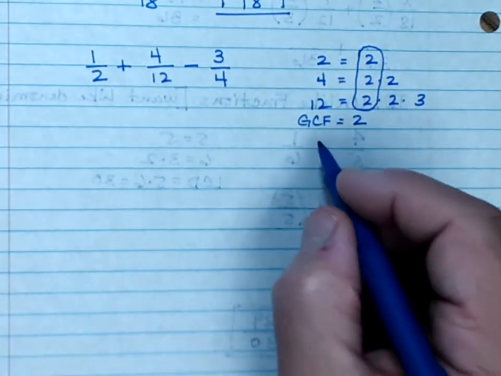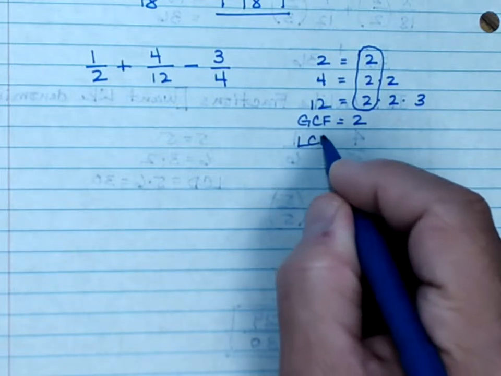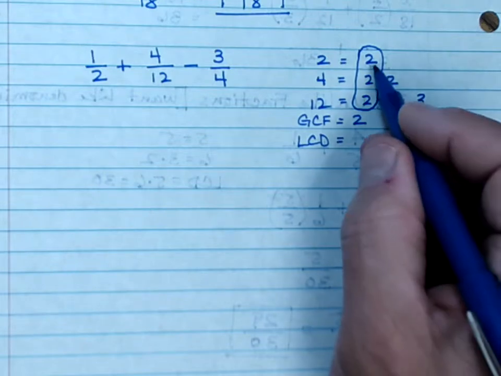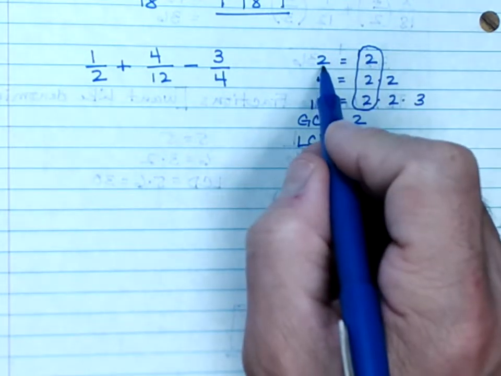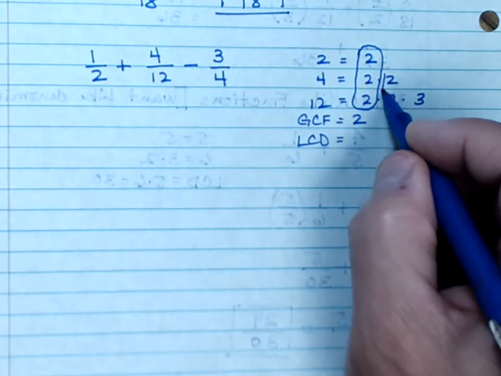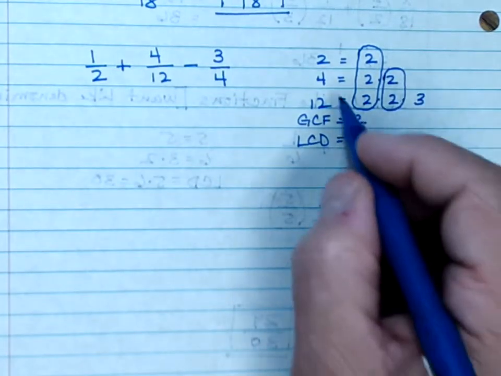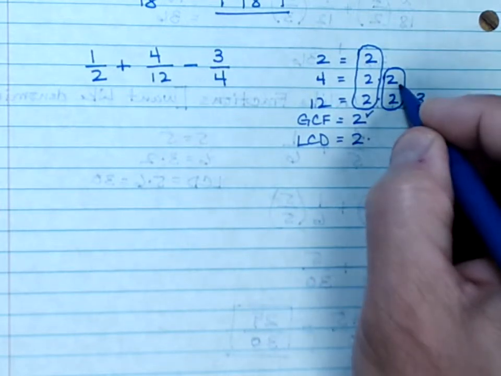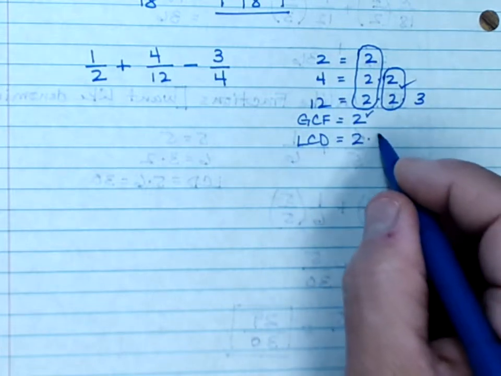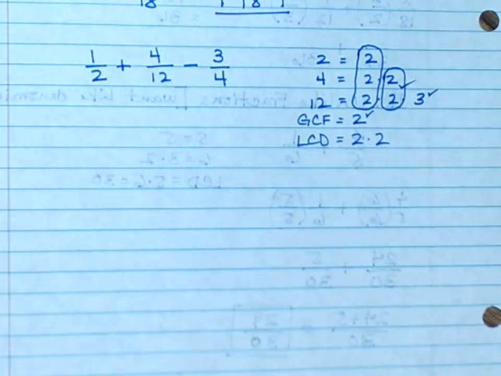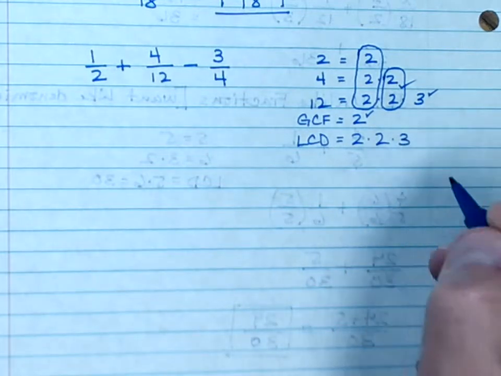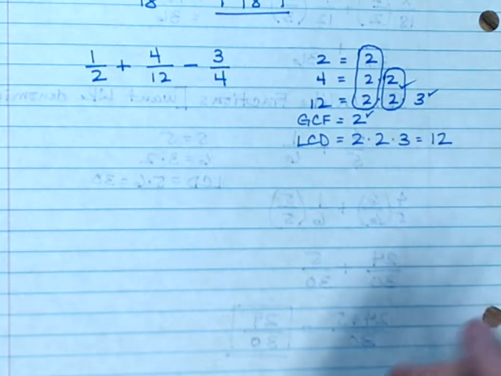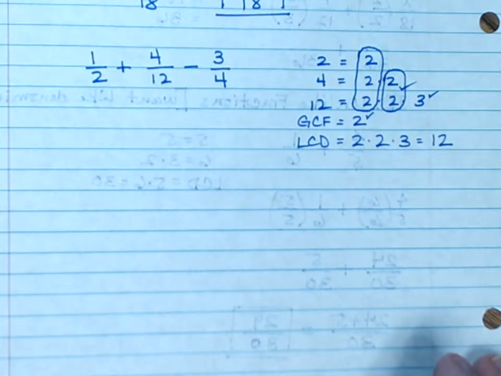Now when it's time to do the LCD, we have to do something just slightly different from all the others. This 2 and this 2 are common in 2 of the lists because 2 only has one 2 in it. So actually, this is a common factor of these two numbers. So here's our GCF, 2. And then this is a common factor of these two numbers, so we put it here. And then this is the only one that's left over all by itself. So 2 times 2 is 4, times 3 is 12. So the LCD is 12.